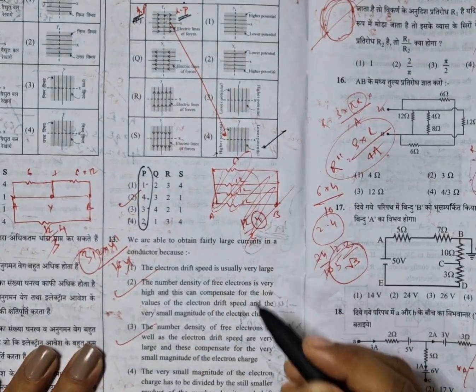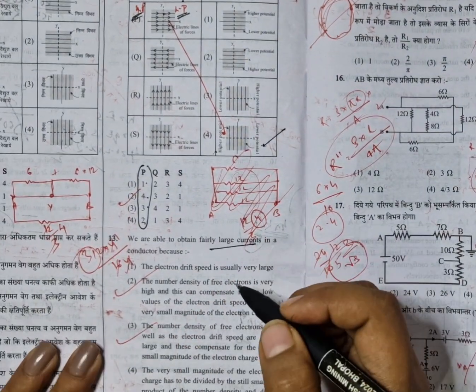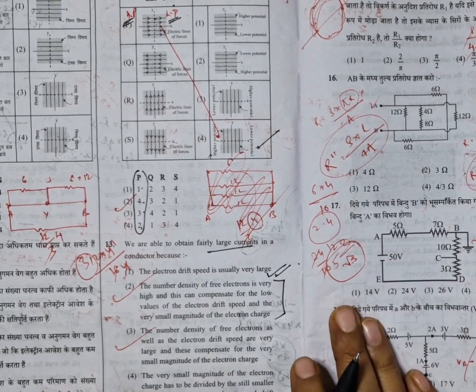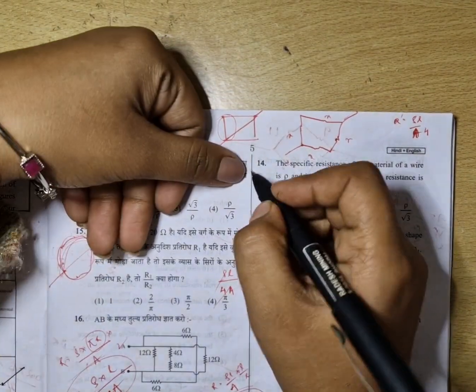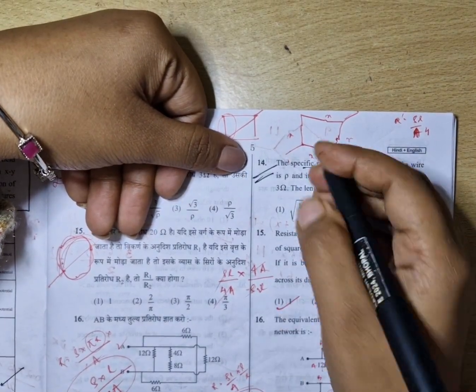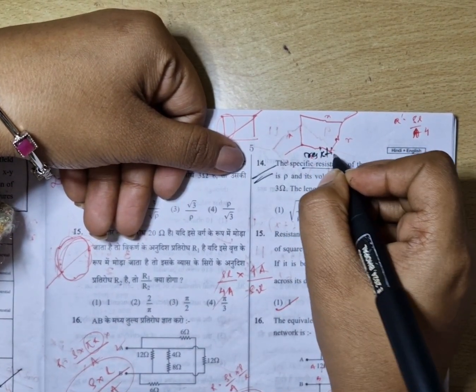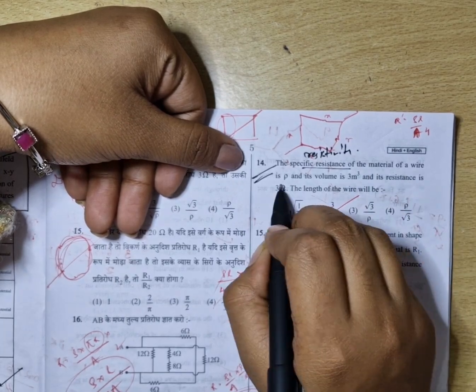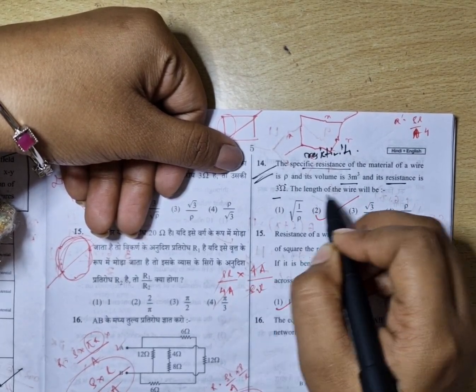So you'll get it. This, I think, is from NCERT, statement wise question. You will need to remember this. That's the only thing. So you'll keep it in mind. Okay. Now moving on to the next question, number 14. Specific resistance means resistivity. You all must be aware of that. And rho, volume is given, resistance is given, length of the wire.